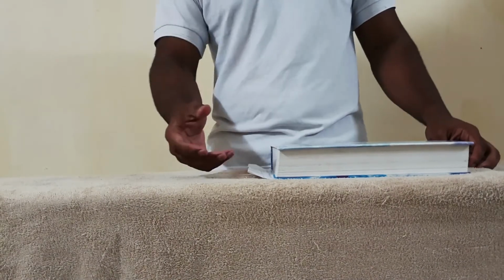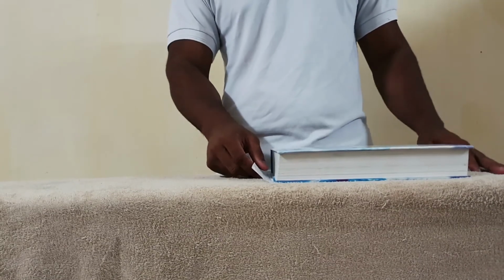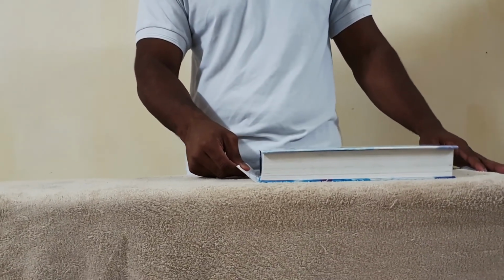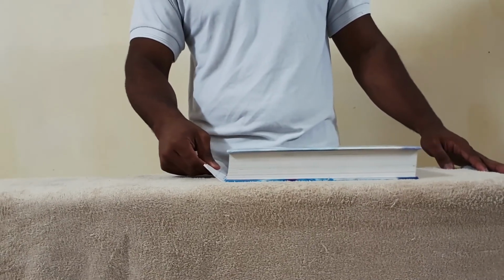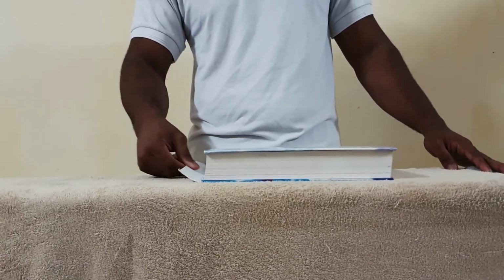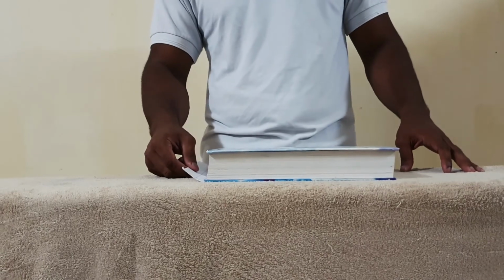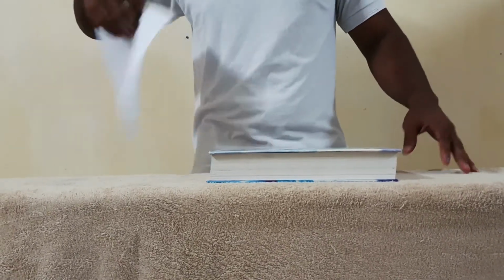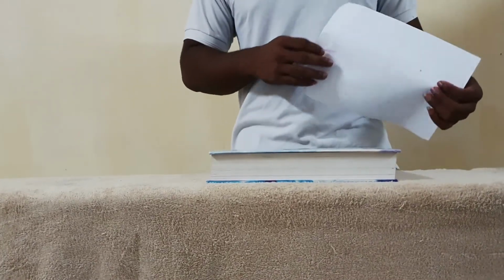You've probably seen this phenomenon in movies where the waiter will pull the tablecloth off the table very quickly and everything will remain in position on the table. In this example, notice that if I pull the paper beneath the book slowly, the book will attempt to move together with the paper. However, if I pull the paper very quickly, the book will not significantly move. And this is because of the book's inertia.